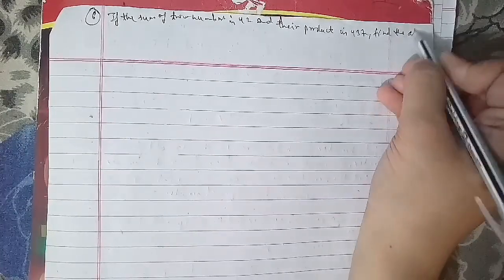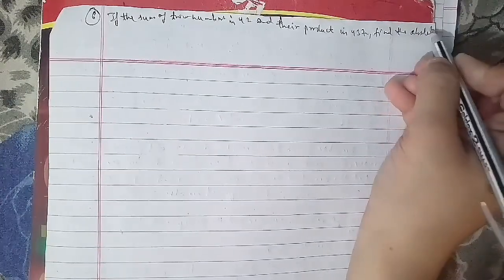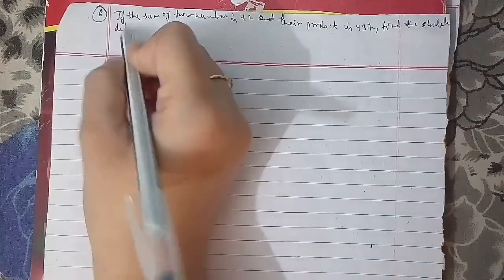This has been asked in the SSC examination paper, which is also an important one.